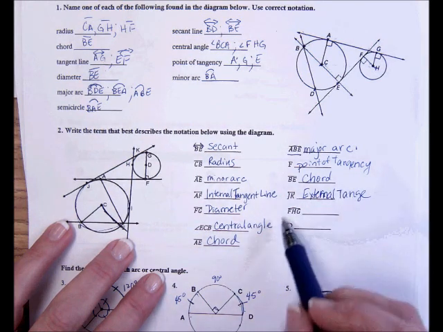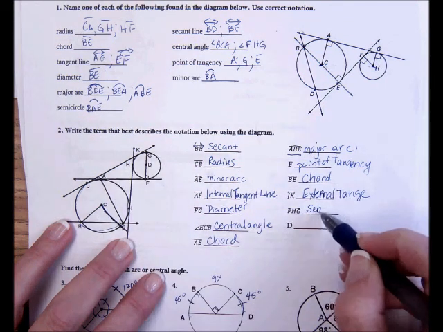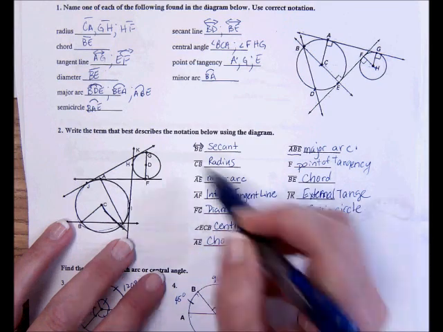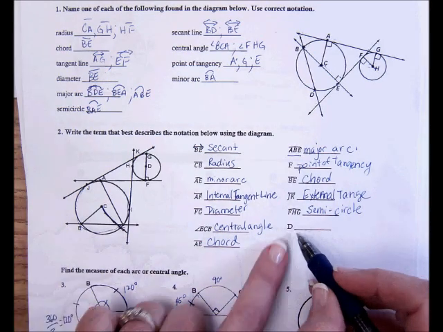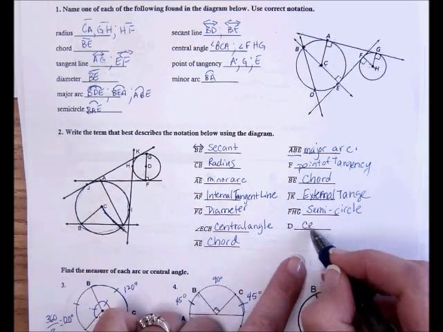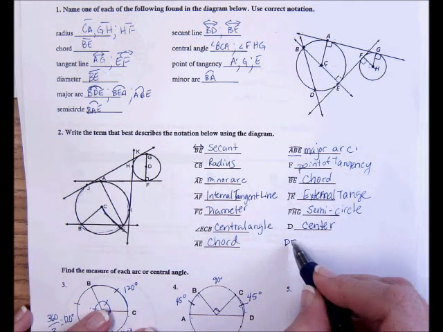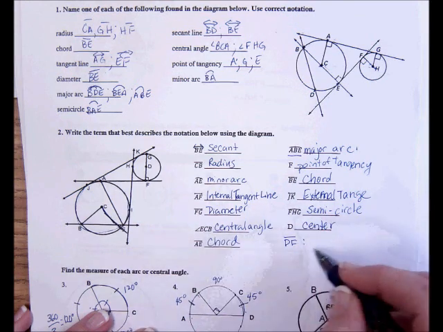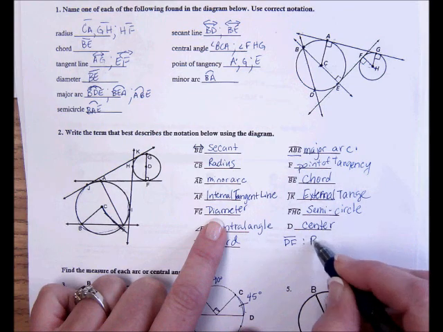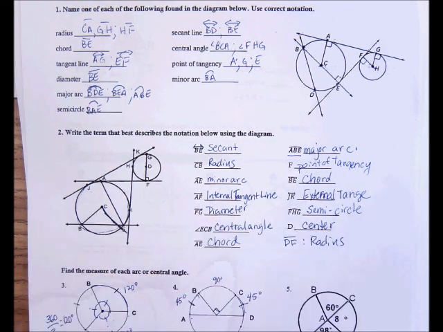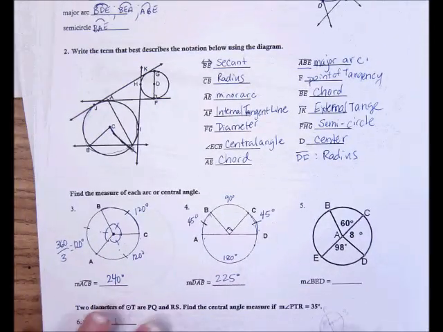And then I have arc FHG. This is actually a semicircle. The reason that's a semicircle is because it's equal to 180 degrees, because that is the diameter. And then I have point D is going to be the center. So that's the only thing I think I would add here. If we said line segment DF, that would be a radius. We do have FG as the diameter. Okay, looking along over here, I've done this already.